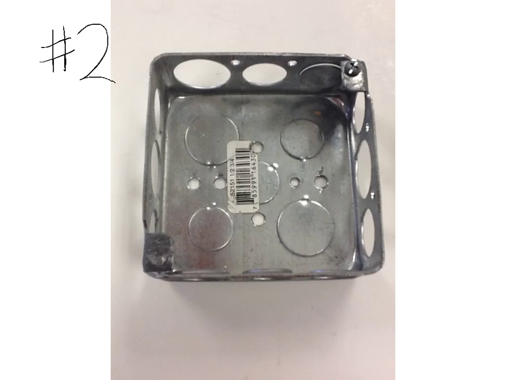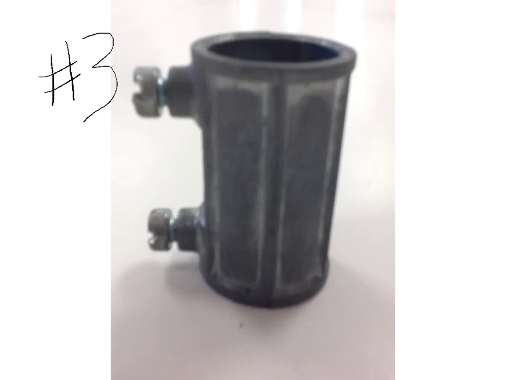Question number 2, I'm looking for the name of this electrical equipment. Question number 3, I would like you to name this electrical equipment and also tell me what it is used for.